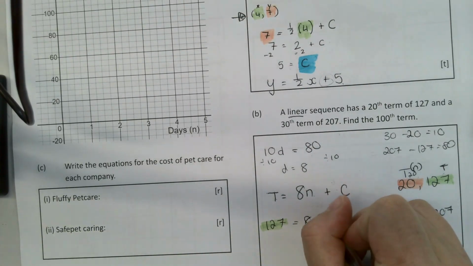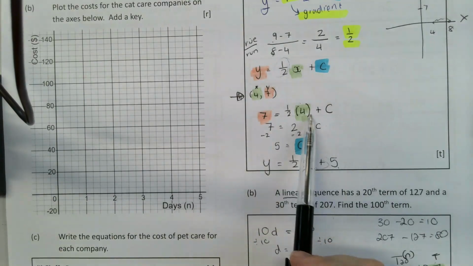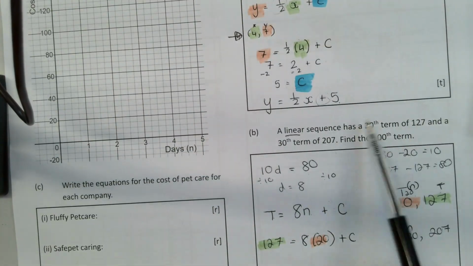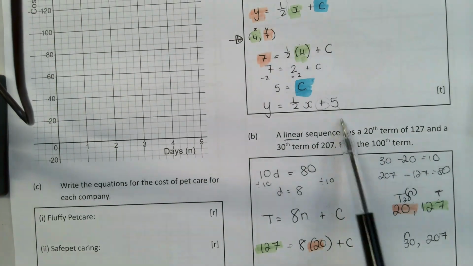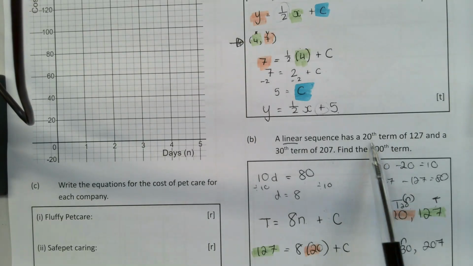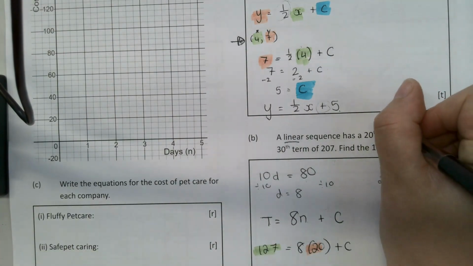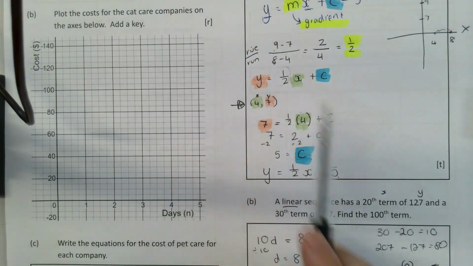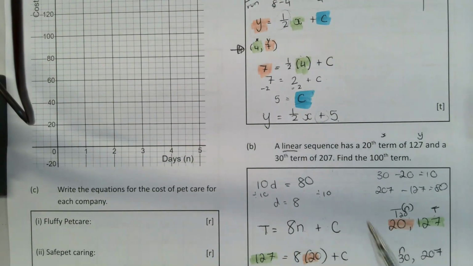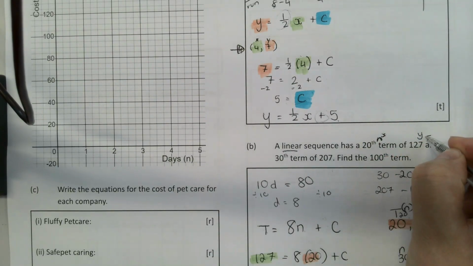8 times 20 plus c. It's the same skill as what we just did over here. Except here we plugged in a point. Here we're just plugging in one of these pairs. Okay, so wherever it says 20th term, that's pretty much like your x. And this is pretty much like your y from here. But here we're using different notation. We're using a t and we're using an n. And we know that this is always n. And then this will be our t.